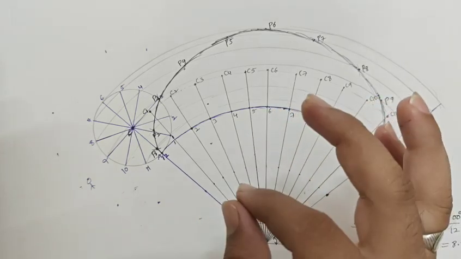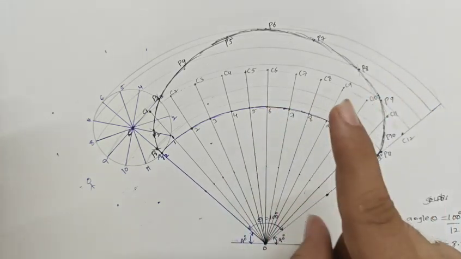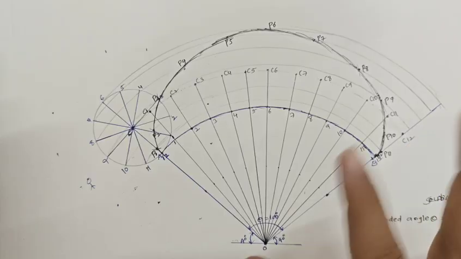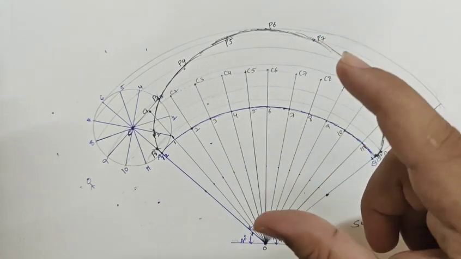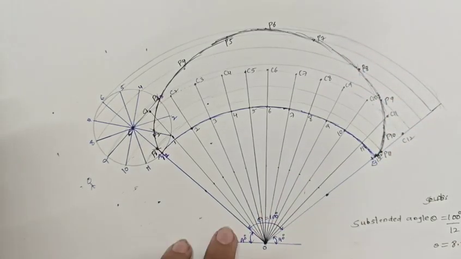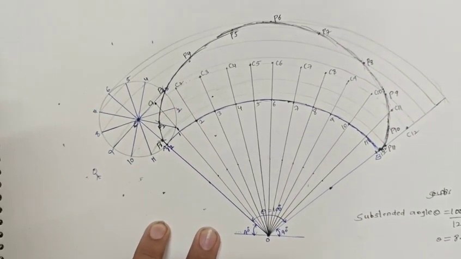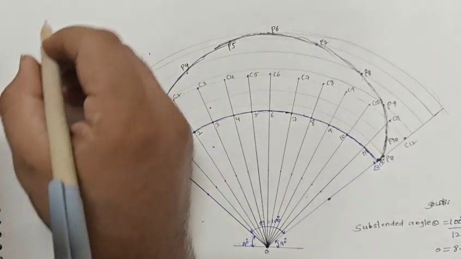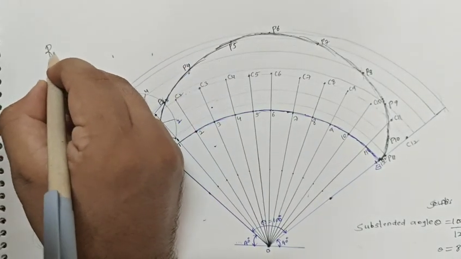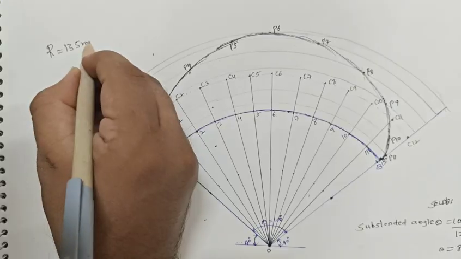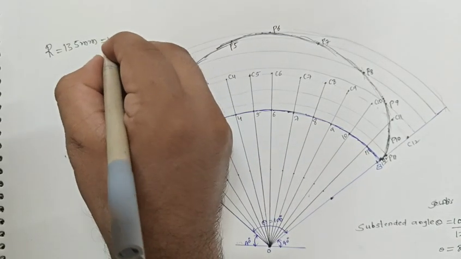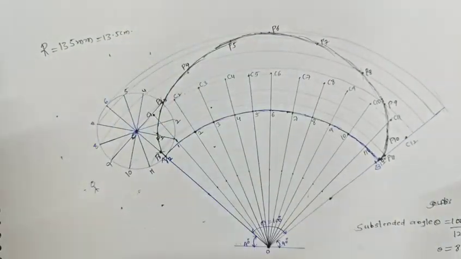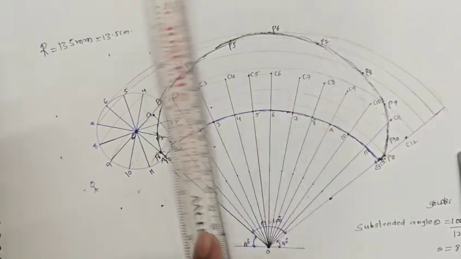Also draw a tangent and normal to the epicycloid at a point 135 mm from the center of the circle. If the question is given like this, is it right? This means we need to measure a length of how much? 135 mm. I am representing here r equal to 135 mm we need to measure. 135 mm is nothing but 13.5 centimeter. Clear? Measure this length.